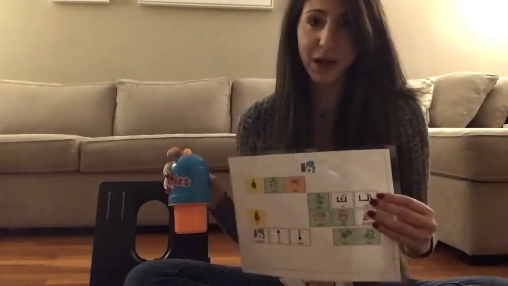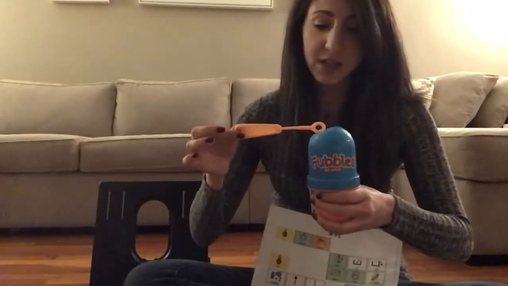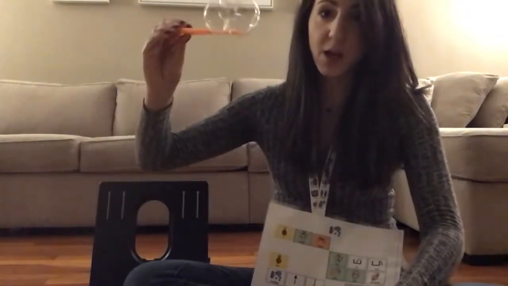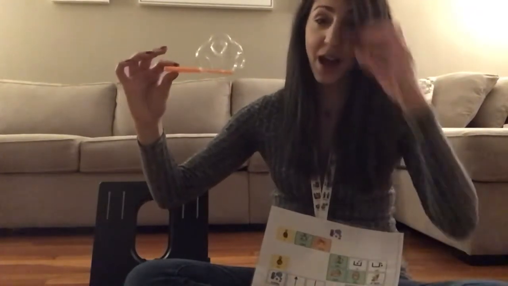I also like to work on body parts with bubbles a lot. So when a child is first learning their body parts, we can use bubbles to make it more fun. So it's not just drills. We could blow the bubble, catch it on the wand, and then pop it on a specific body part. So, oh, there's a big one. You could also do size. Big, big bubble.